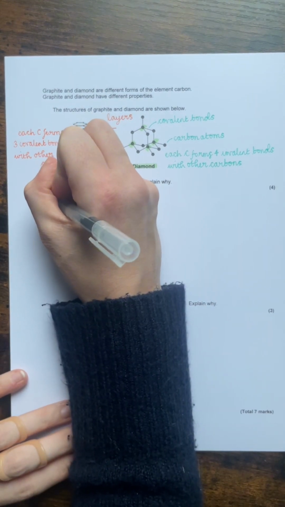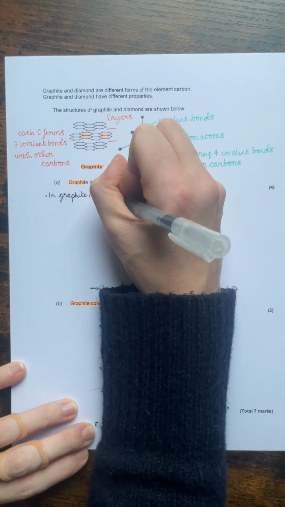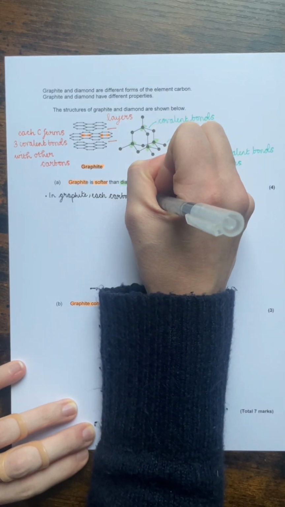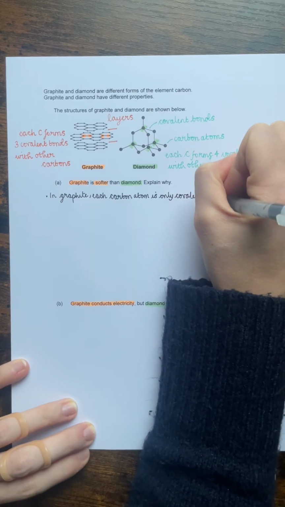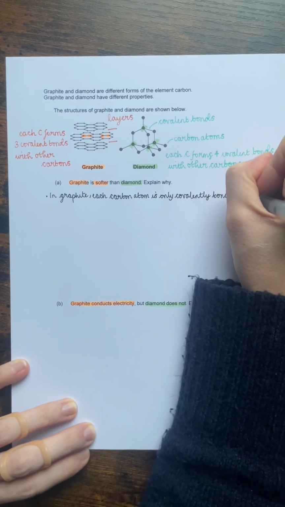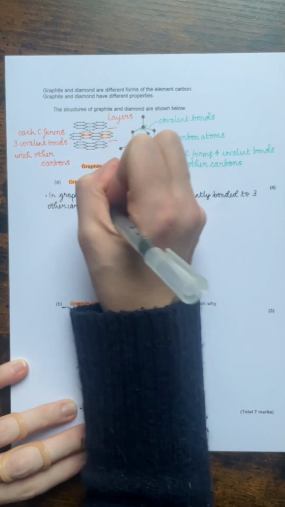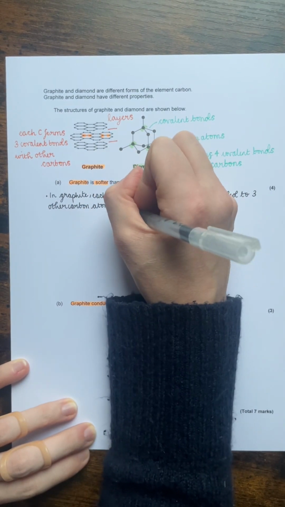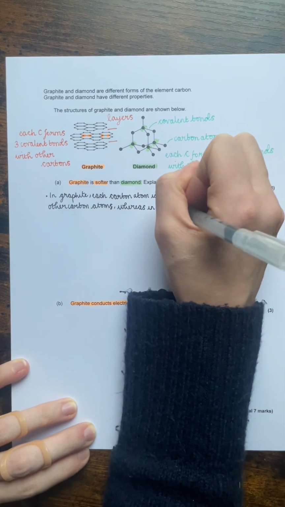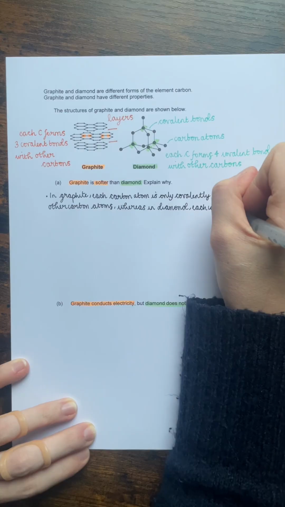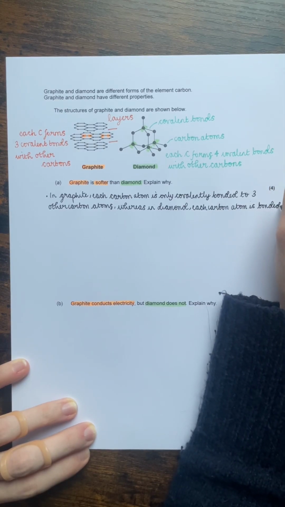So in graphite, each carbon atom is only covalently bonded to 3 other carbon atoms, whereas in diamond each carbon atom is bonded to 4 others.